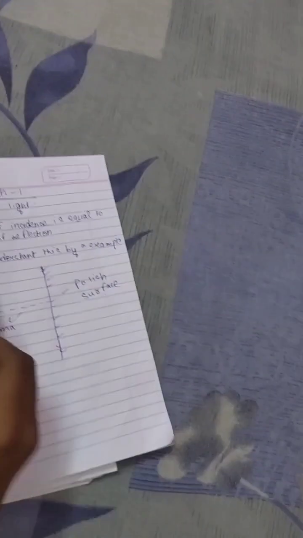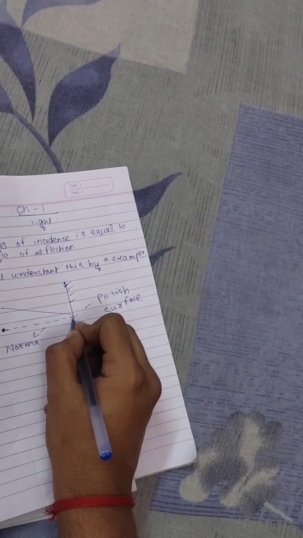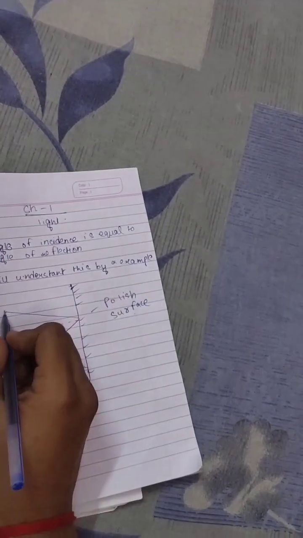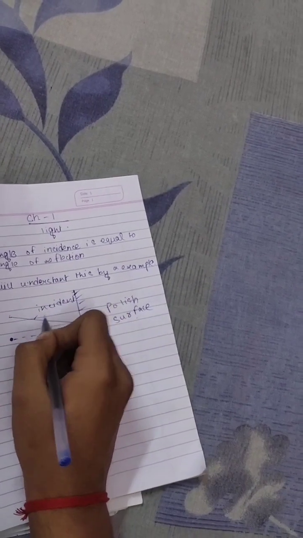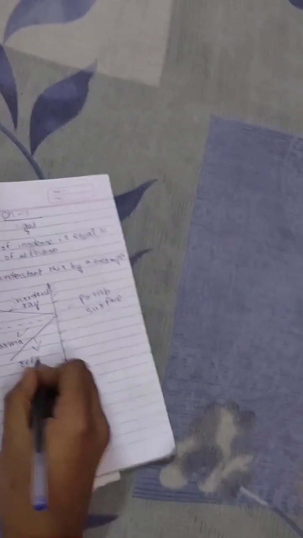Now if we draw an angle from here, we will get the same angle here. So this is the incident ray and this one is the reflected ray.